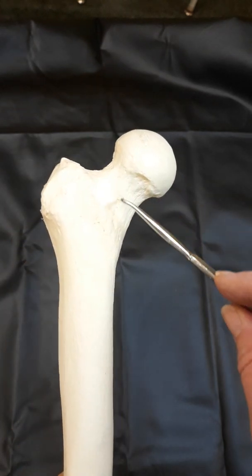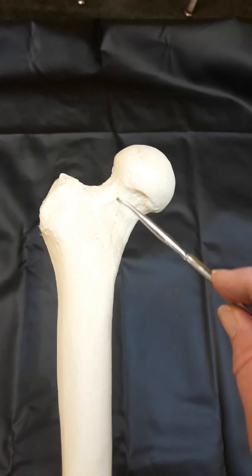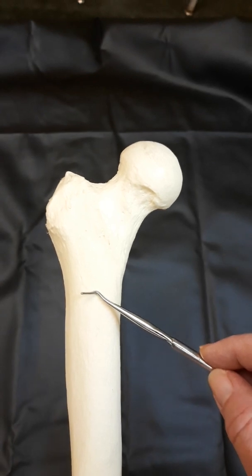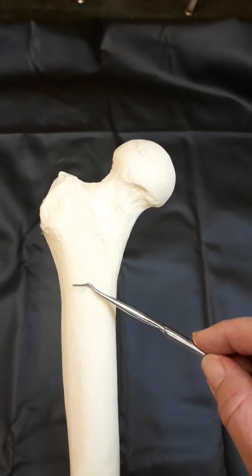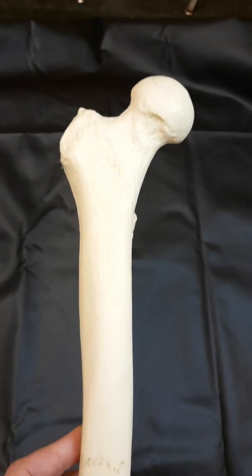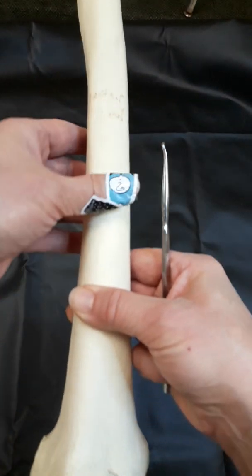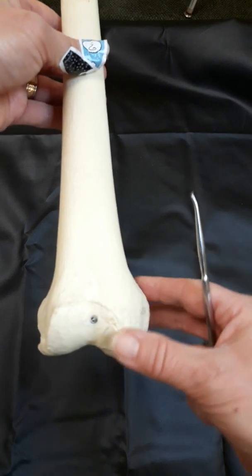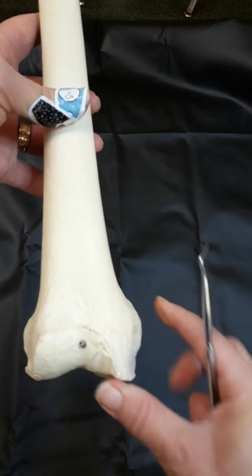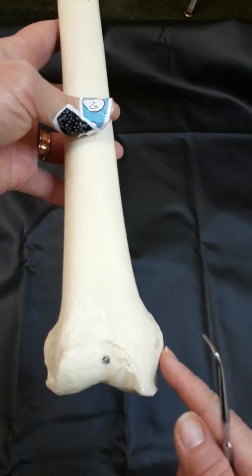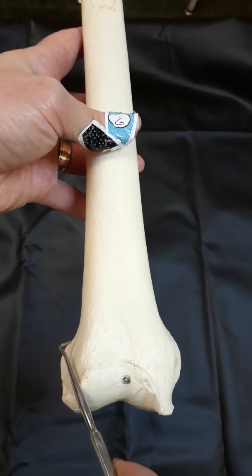This narrowed collar of bone is called the neck. It attaches the head to the diaphysis of the bone. Now, we're going to travel down towards the distal end of the bone. And we have a medial epicondyle. And we have a lateral epicondyle.